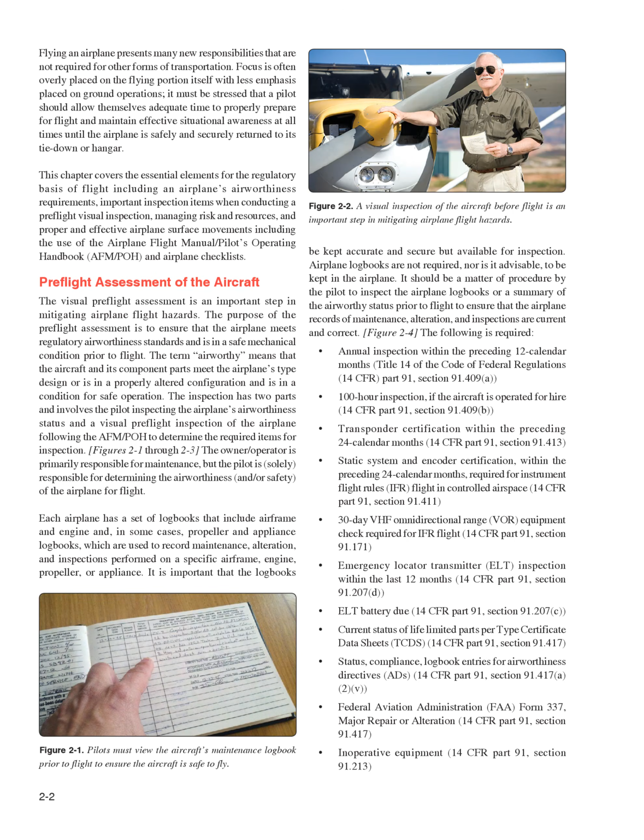Focus is often overly placed on the flying portion itself, with less emphasis placed on ground operations. It must be stressed that a pilot should allow themselves adequate time to properly prepare for flight and maintain effective situational awareness at all times until the airplane is safely and securely returned to its tie-down or hangar.